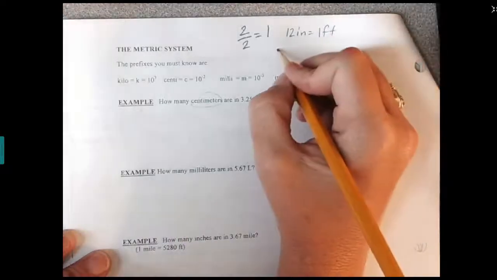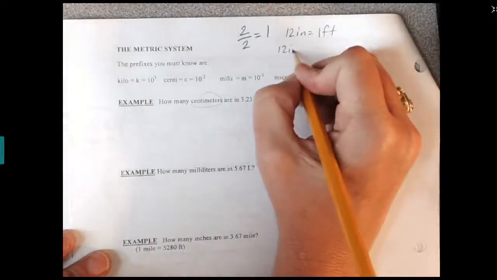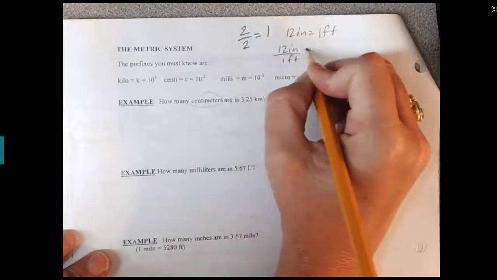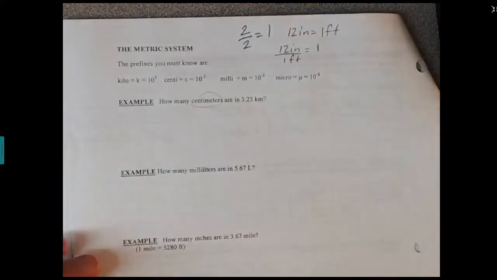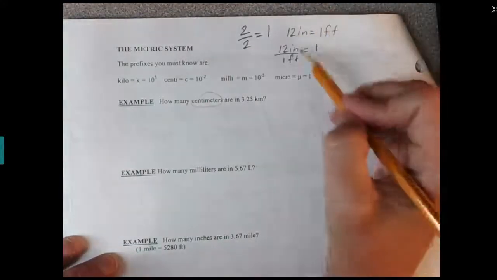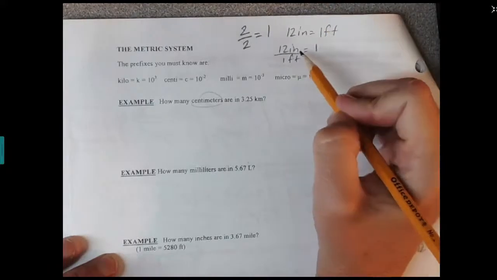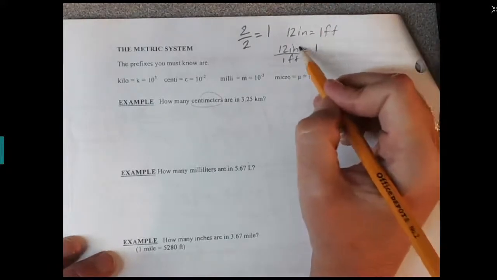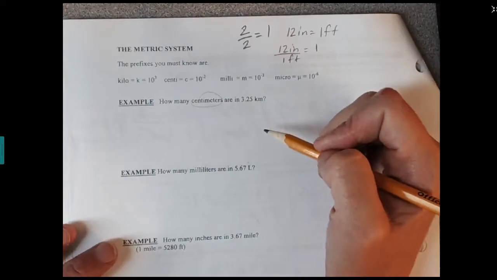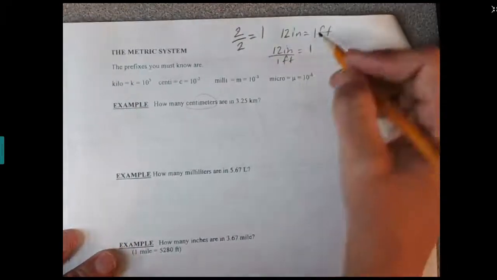So is it safe to assume that 12 inches over 1 foot is also equal to 1? Yes, right? That's all we were doing in dimensional analysis, is taking something that's equal to itself, so we could change units, because all we care about is changing units in dimensional analysis.